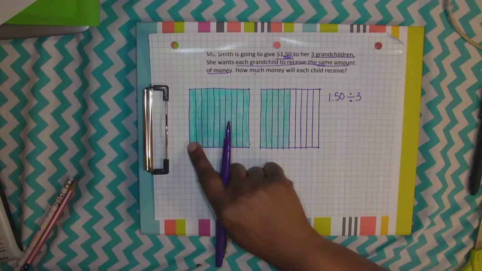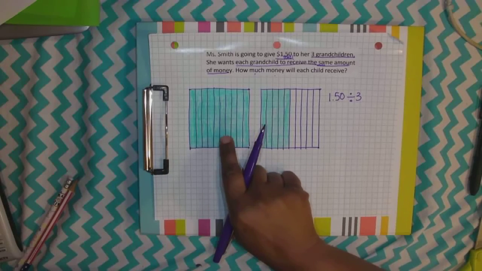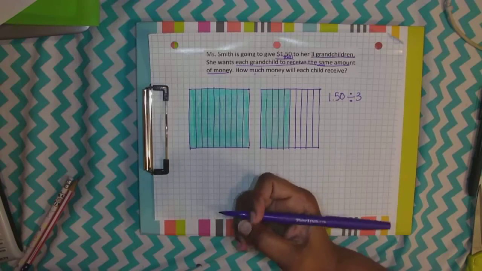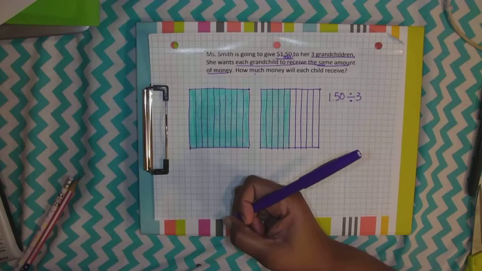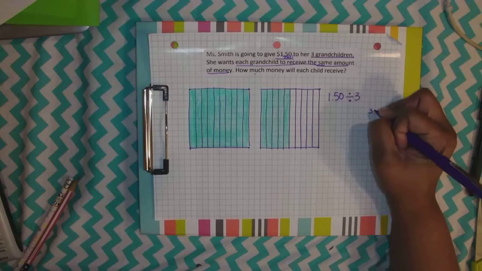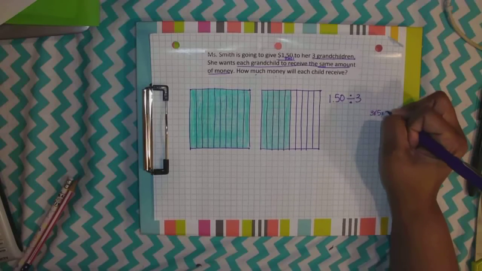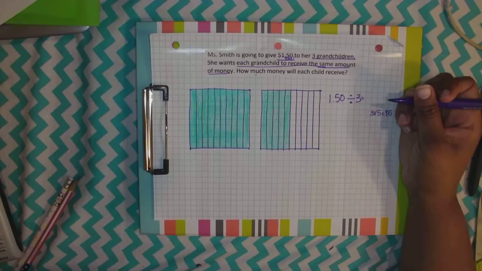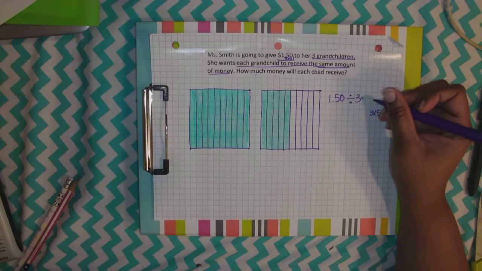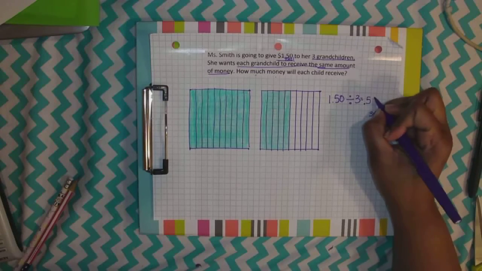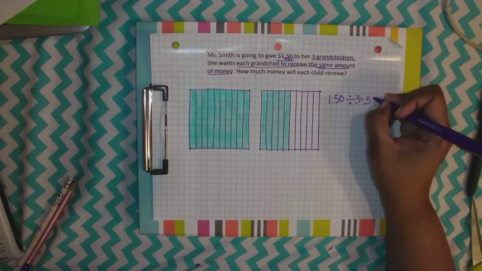So let's see. 1, 2, 3, 4, 5, 6, 7, 8, 9, 10, 11, 12, 13, 14, 15. I have 15 longs. Can I divide it into groups of 3? Yes, because I know 3 times 5 will give me 15. I need to make groups of 3, and in each group there need to be 5 longs. So this is going to be 50, or 5 tenths, or 50 cents.